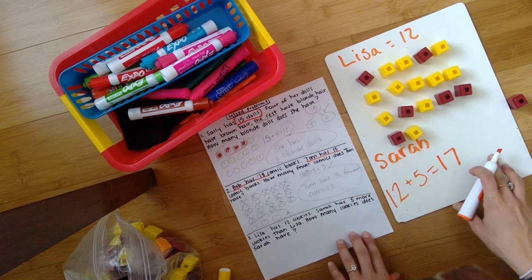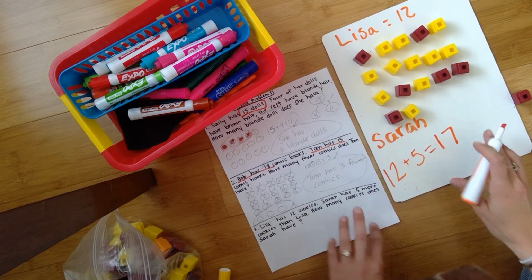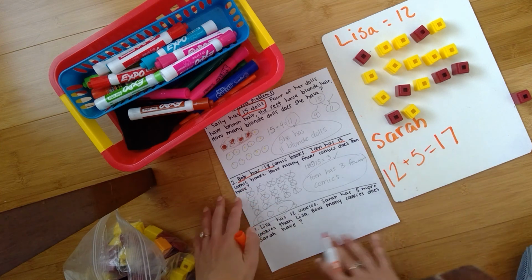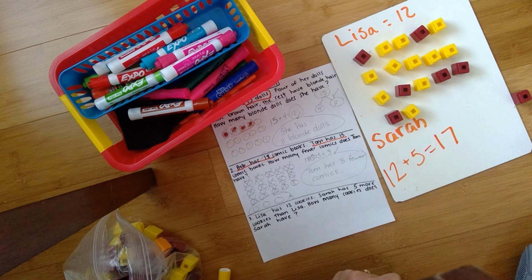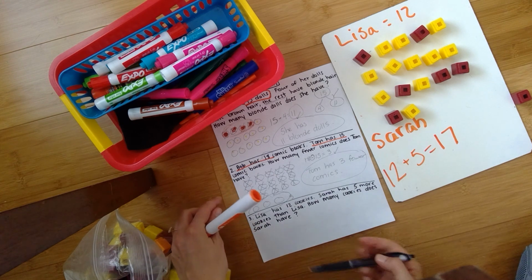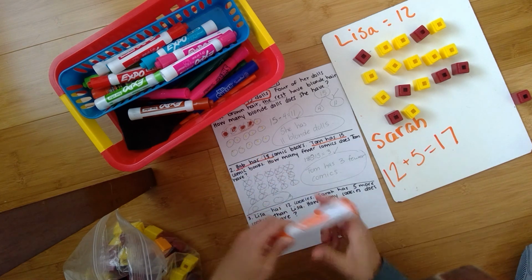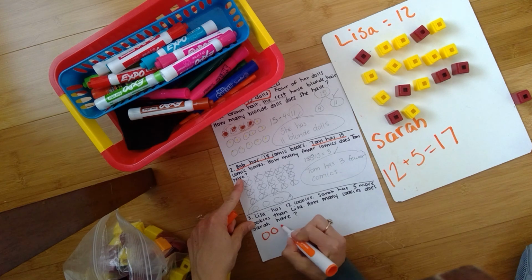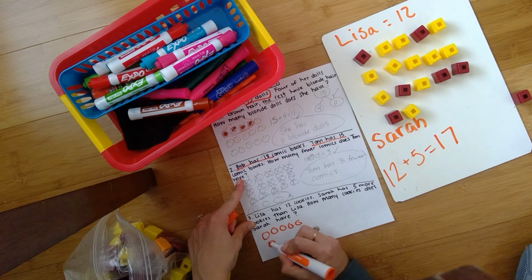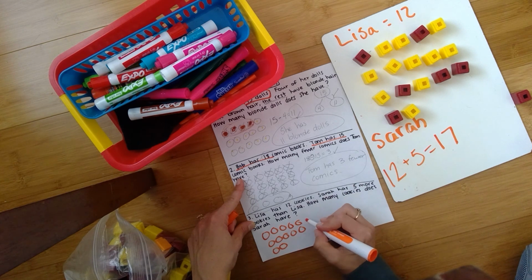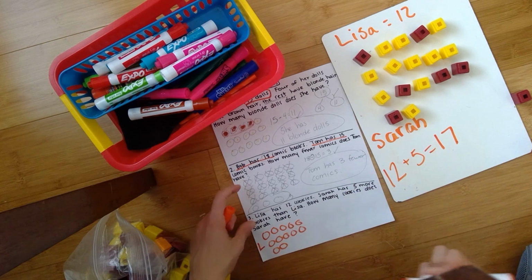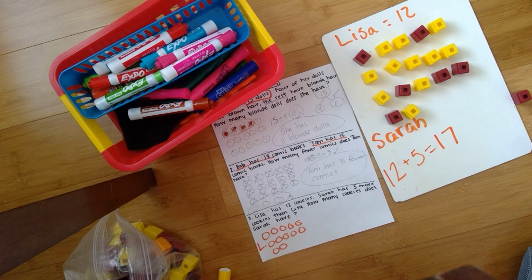All right, so what we got to do now is we got to draw a picture. We've solved it over here, but now we have to show our work, which is the trickier part. So we have Lisa's 12. And I'm going to use marker. 1, 2, 3, 4, 5, 6, 7, 8, 9, 10, 11, 12. So this is Lisa. I'm going to put L for Lisa. There's Lisa's 12. We know that Sarah has 5 more.